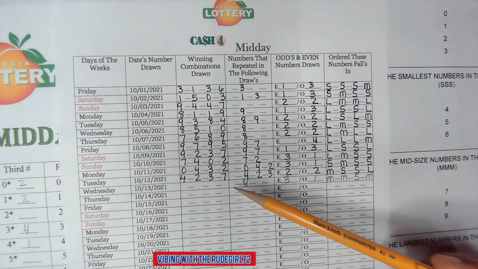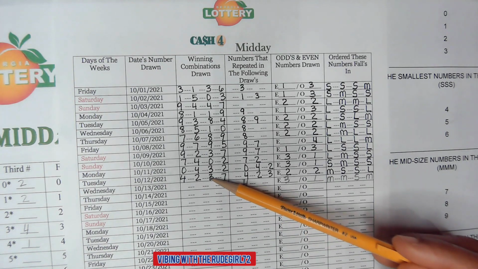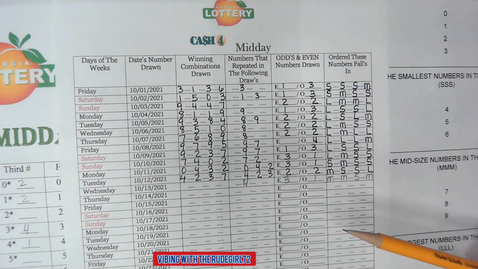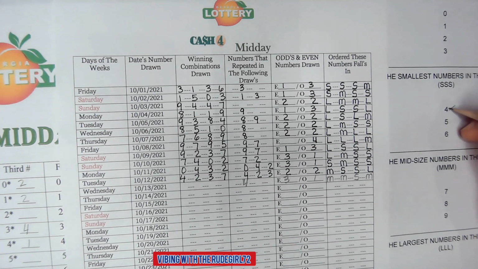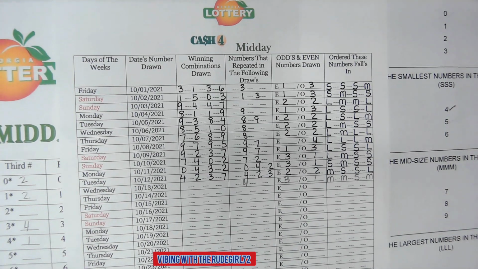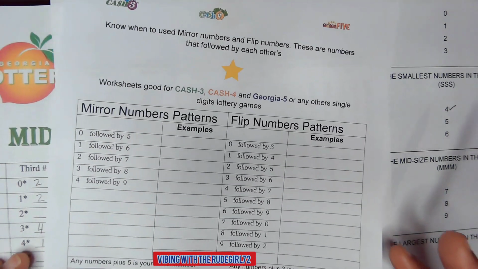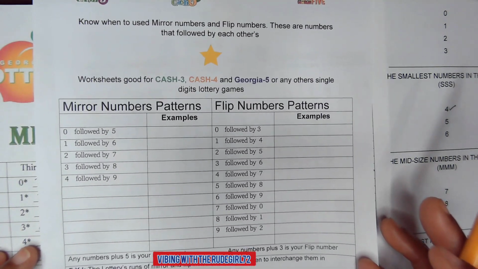So now I'm going to use these sets of other numbers that are left as my mirror and my backup, my mirror and my flip sheet, to help me know which numbers I need. All right, so I'm going to check my number 4 right here. So let's see the number 4, right? We're going to bring our mirror and flip sheet right here. I want you to just take a good look.